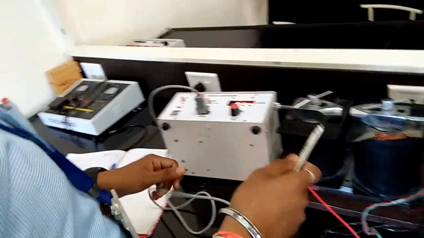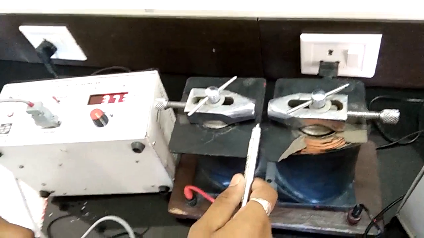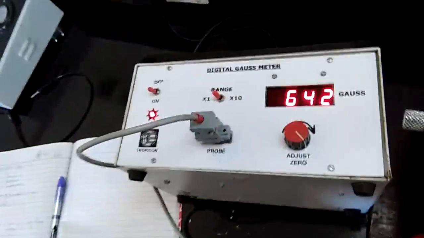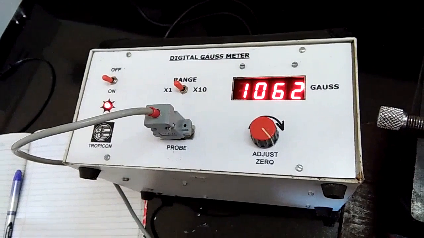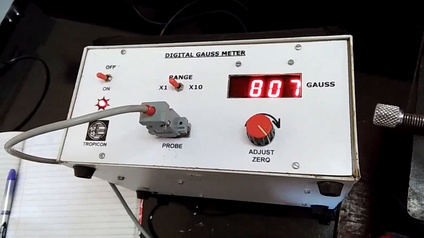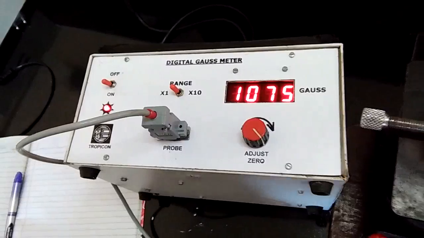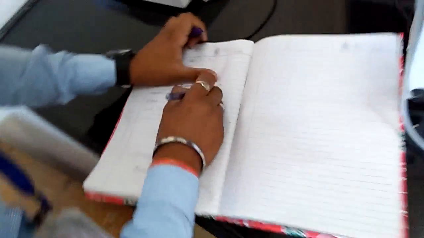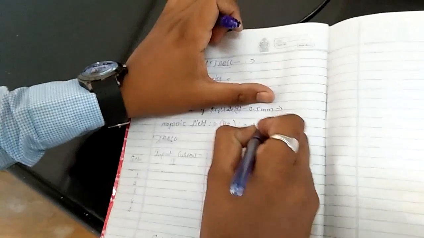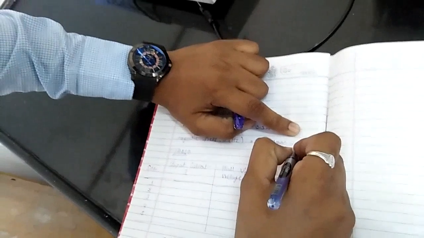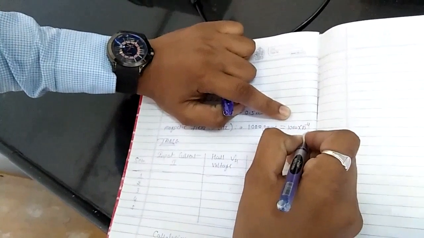Firstly, you find the value of the magnetic field by this probe. Put it in the external magnetic field and note the reading on the digital Gauss meter. It is approximately 1000 Gauss. Mention here the value of the external magnetic field, 1000 Gauss, which is 1000 into 10 to the power minus 4 Tesla.